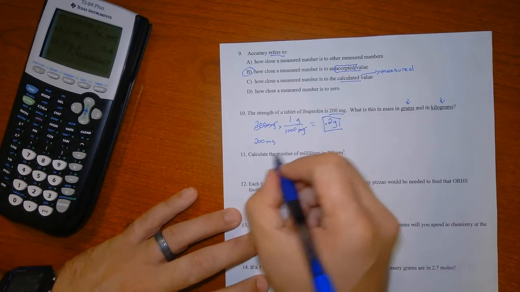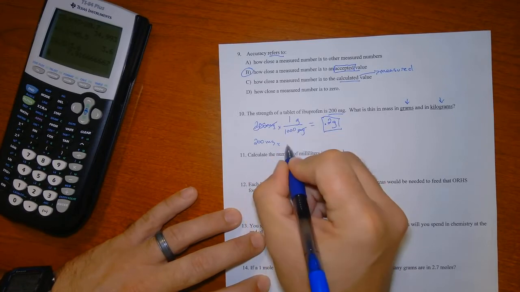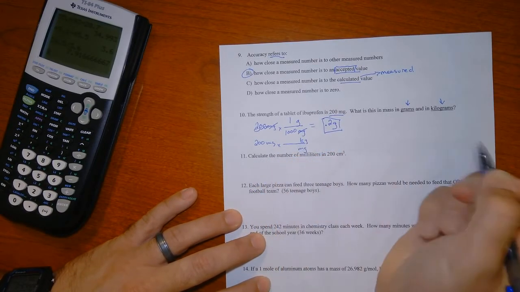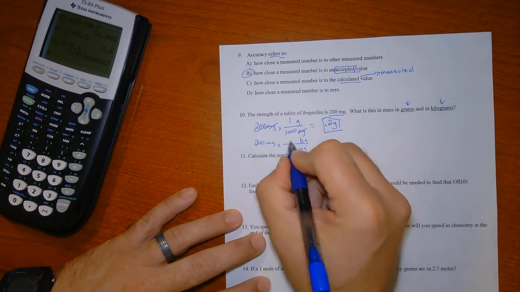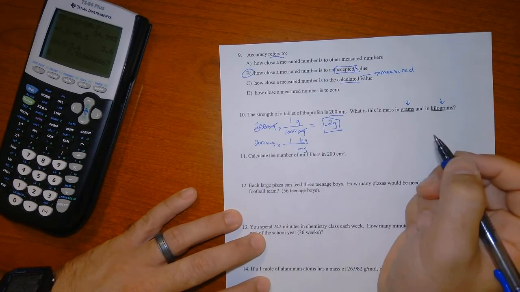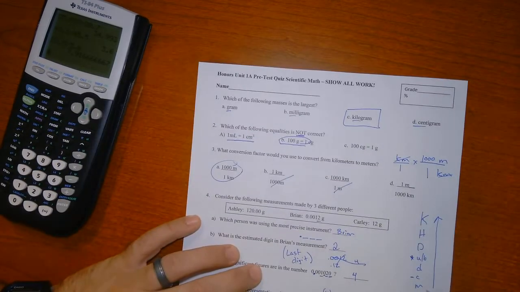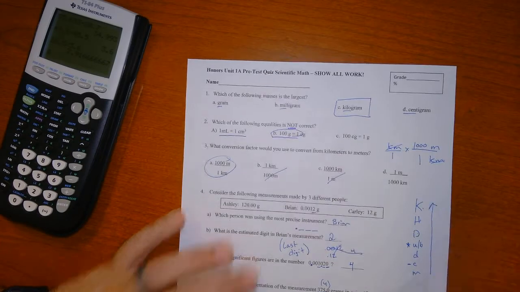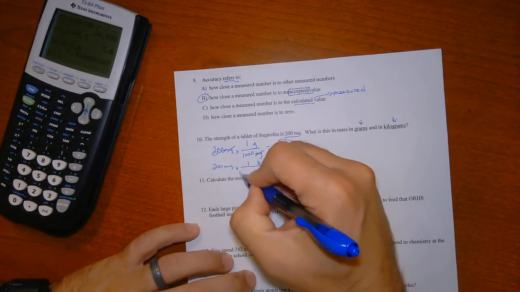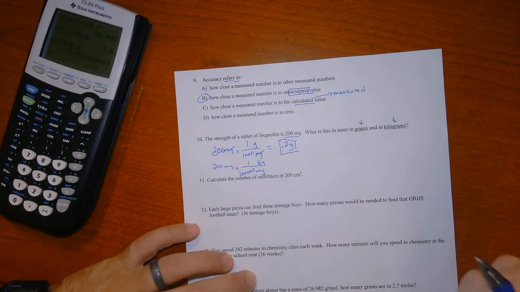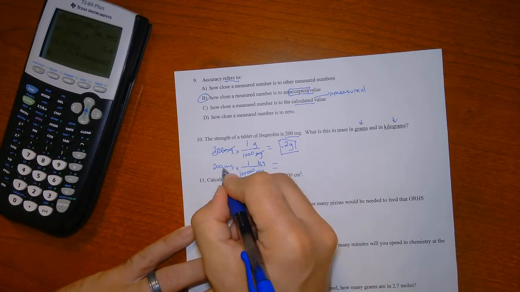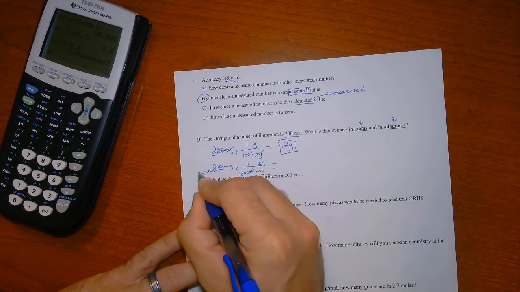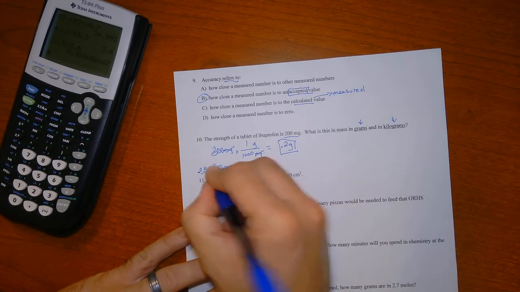And then I can do the exact same thing as I did up here, but instead of going to grams, I'm going into kilograms. And I know that kilo is my bigger unit. So I'm going from all the way down here, 1, 2, 3, 4, 5, and 6. And I don't need a calculator for this because I can just move the decimal. 1, 2, 3, 4, 5, 6. And I can replace these zeros.